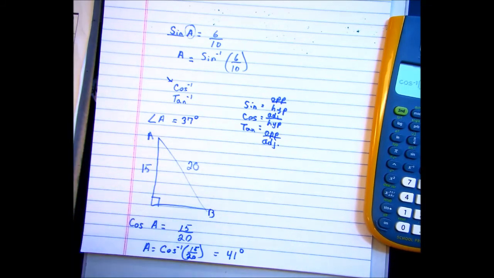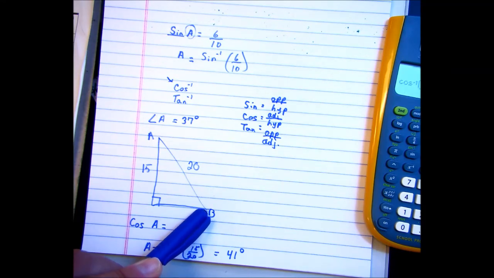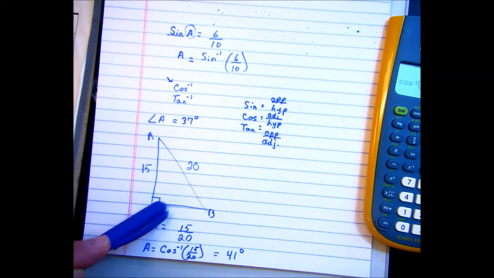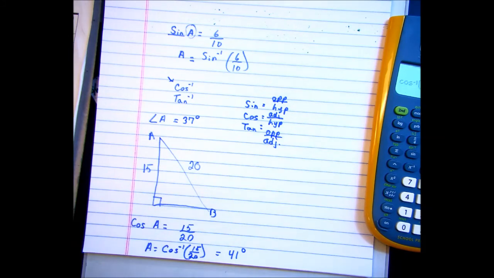Now, is there anybody who can figure out another way? Well, once we found this was 41 degrees, anybody want to tell me what this is? Yes, it's 49, because the whole triangle has to add up to 180. So as you can see, there are some different options you may have.